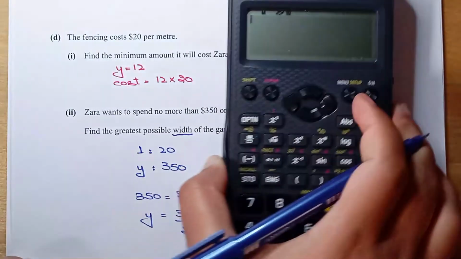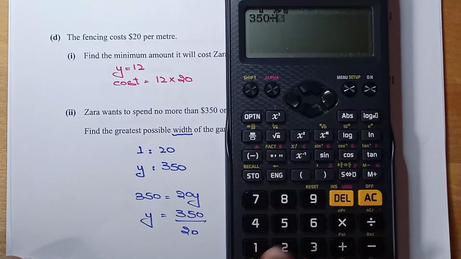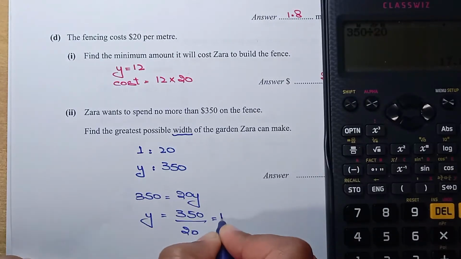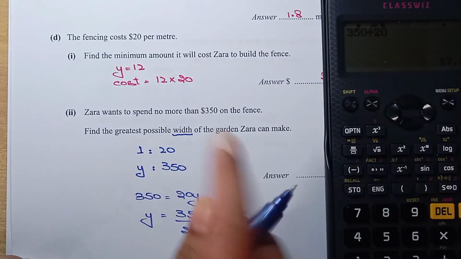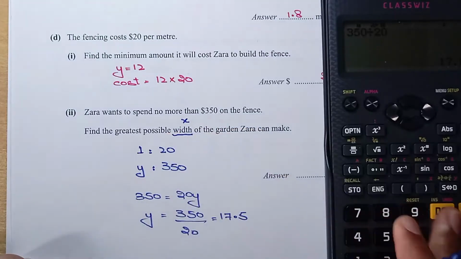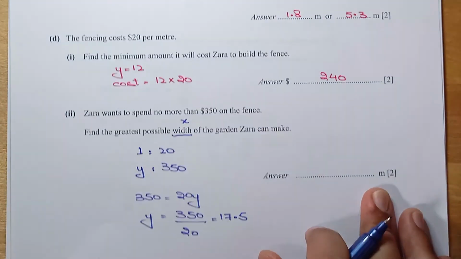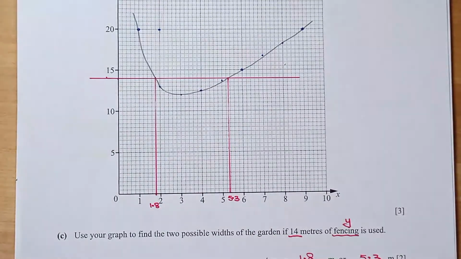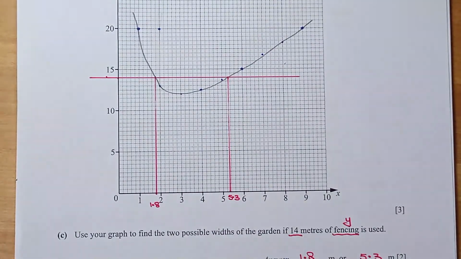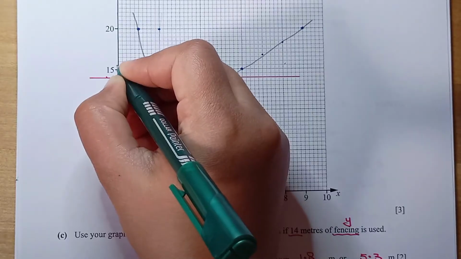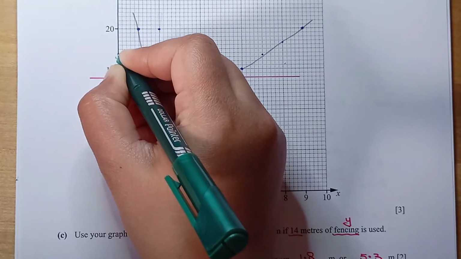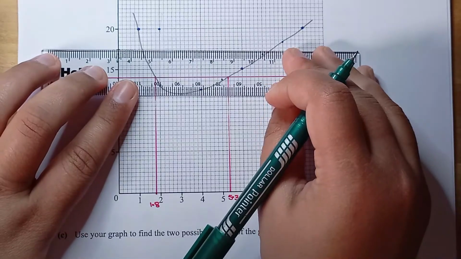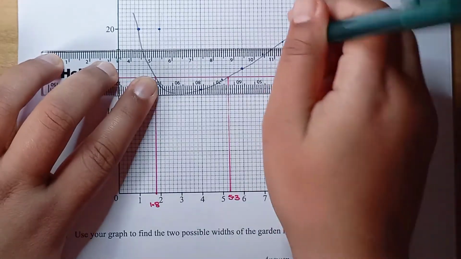So we can do 350 divided by 20, that is 17.5. So when y is 17.5, we can find the width, and the width is x, right? So going back to the curve and finding y equals to 17.5. So we have 15, 16, 17, and this is 17.5. Let me draw the line of 17.5.